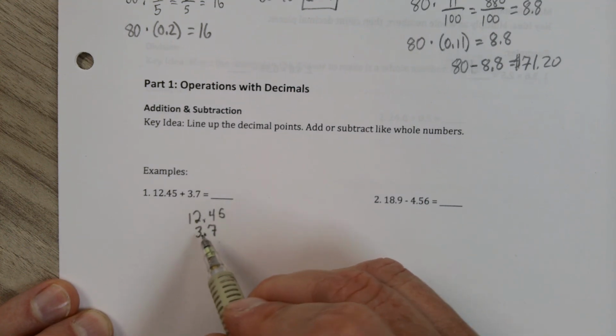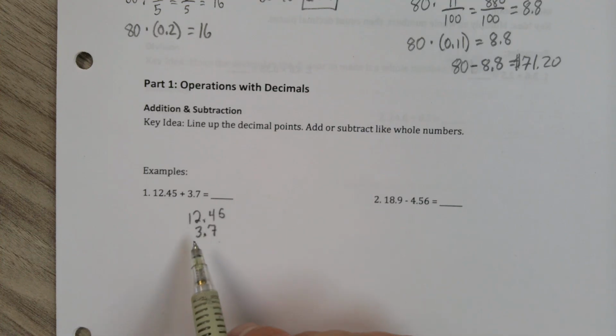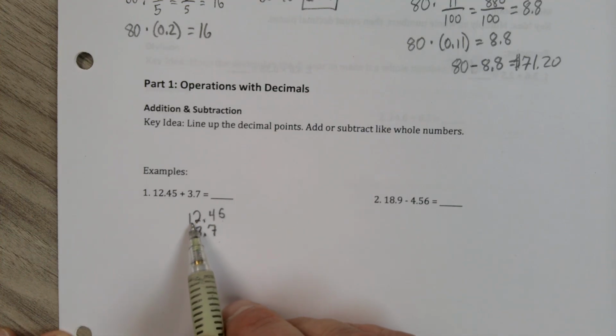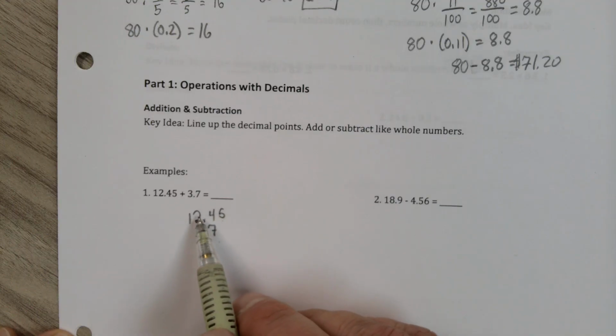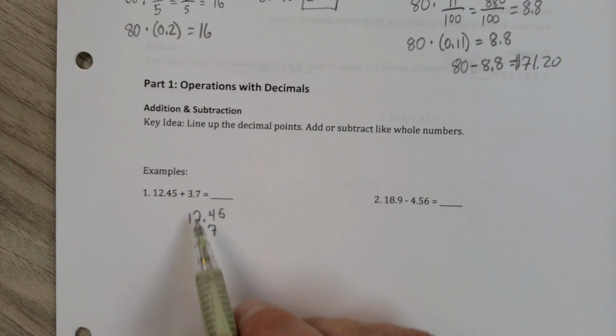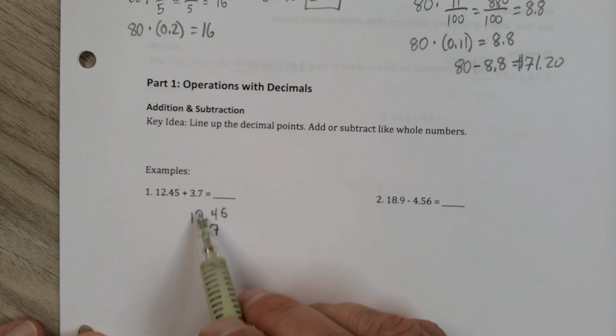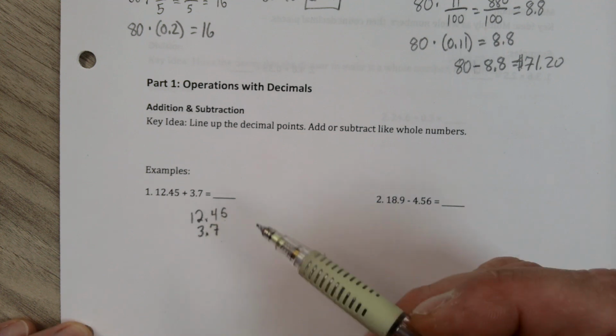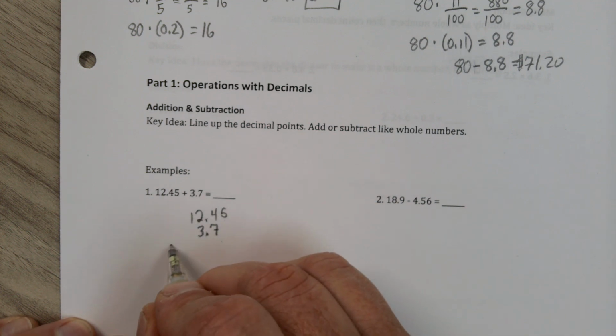These are ones places, right? If we're talking money, and this is $12.45, this would be dollar bills, right? This would be a $10 bill, and then this would be two ones and three ones. So the ones have to line up. These would be like dimes, right? 4 dimes and 7 dimes. So they have to line up.